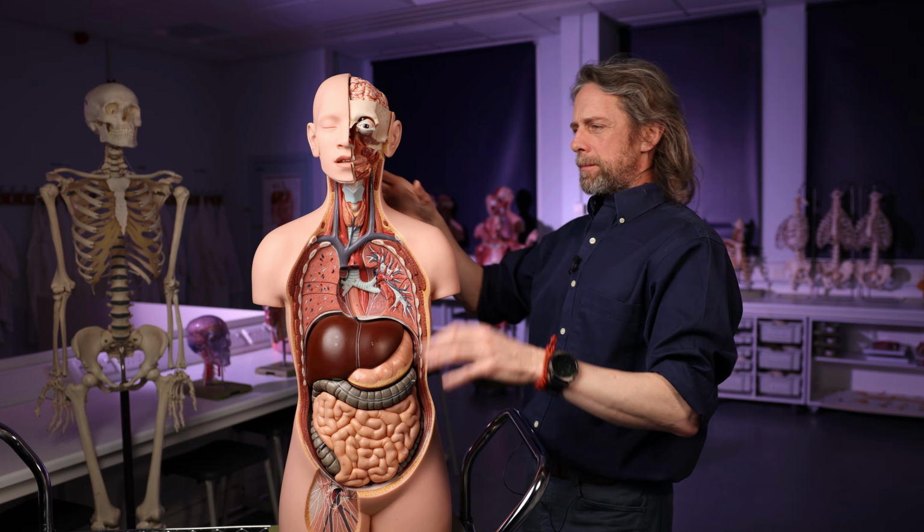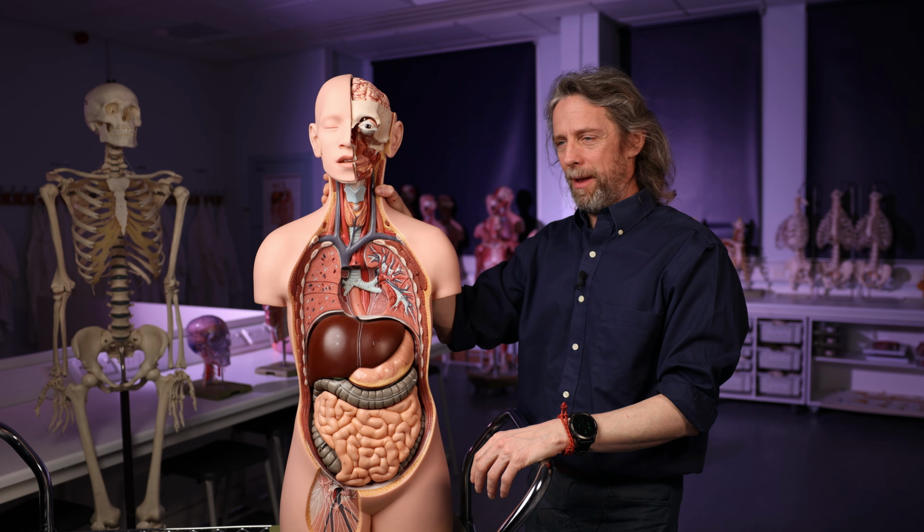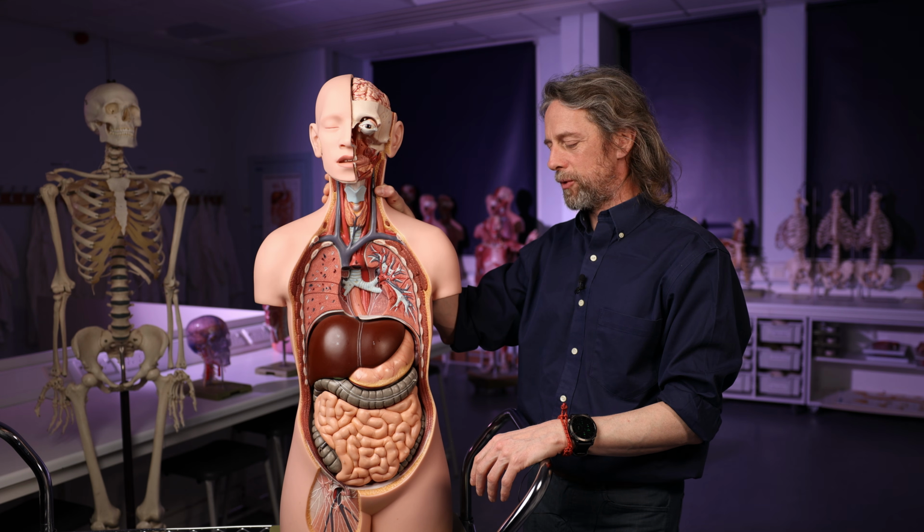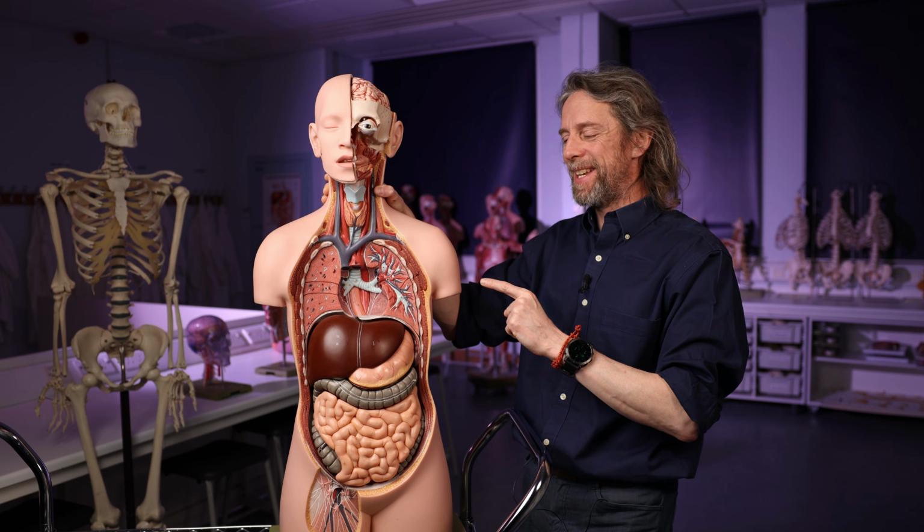So I'm kind of done talking about this because it's not making me feel great. I would like to talk about anything else, but interesting anatomy.